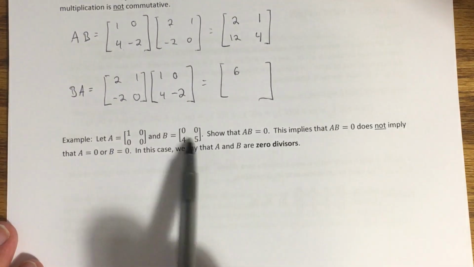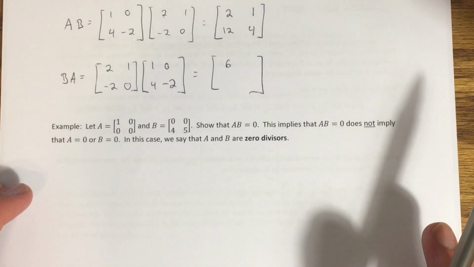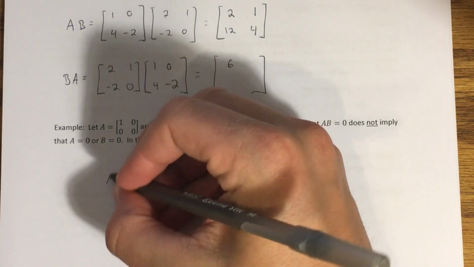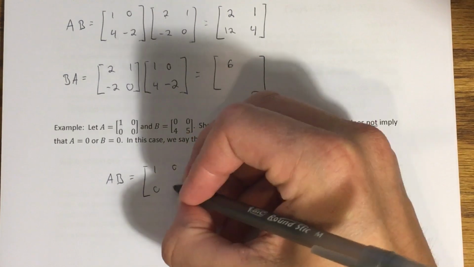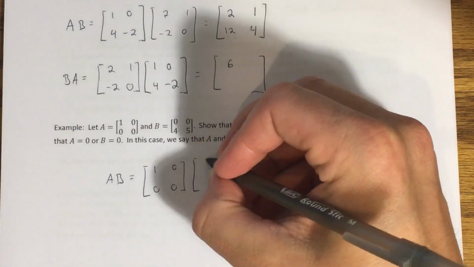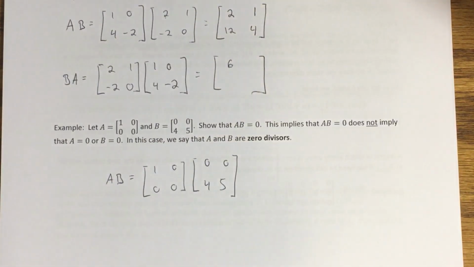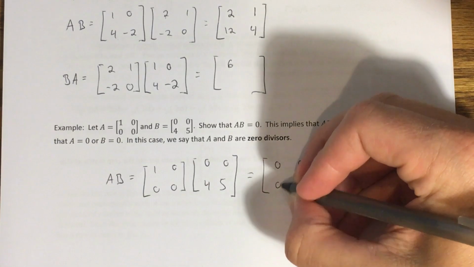So here's what I mean by that. Let's take these two matrices: 1, 0, 0, 0, and 0, 0, 4, 5. Neither of these is a zero matrix, right? Neither of them is the matrix 0 because both of them have non-zero entries. However, if I multiply those, AB, 1, 0, 0, 0, 0, 0, 4, 5, and you can confirm this by doing the multiplication yourself, we get the 2 by 2 zero matrix.